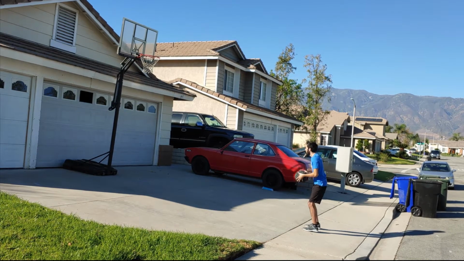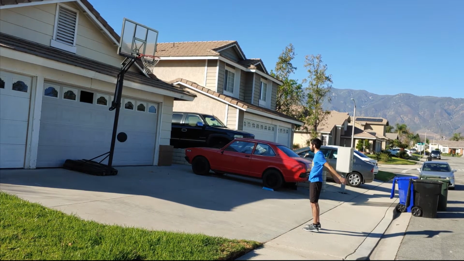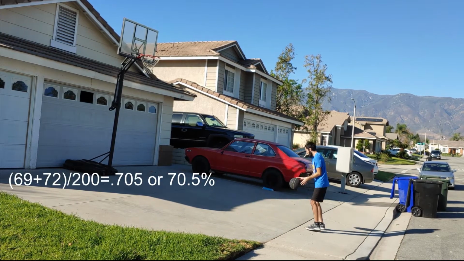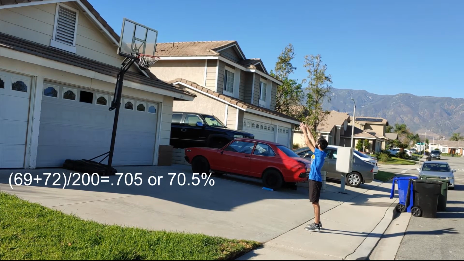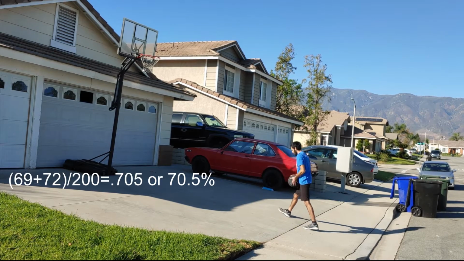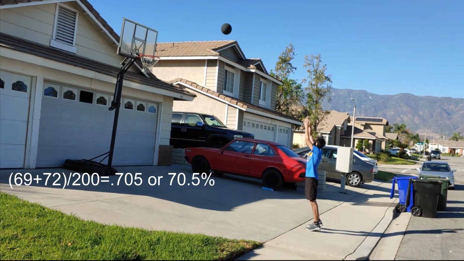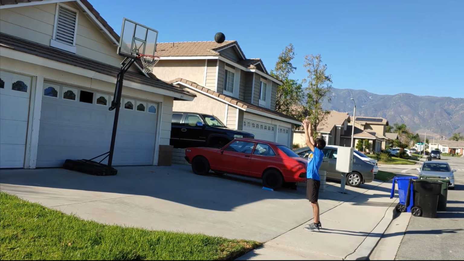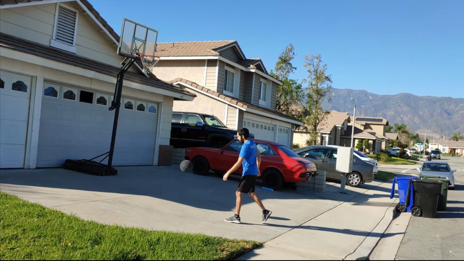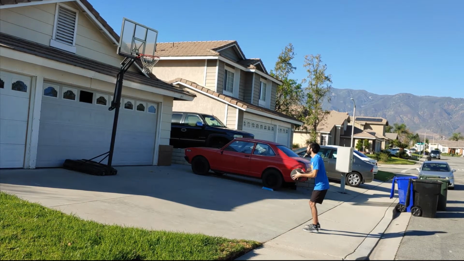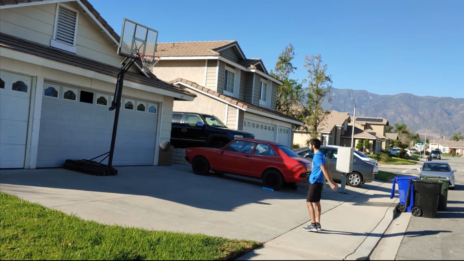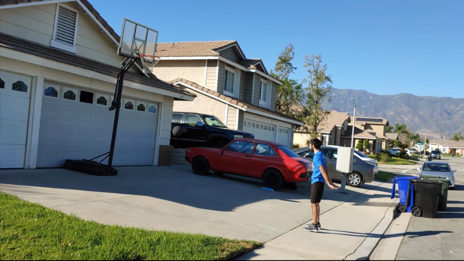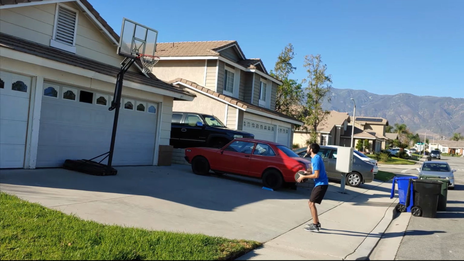Next, I calculate the average free throw percentage between my two attempts. So that's just adding 69 plus 72 and then dividing that by 200. And then we get 70.5. So between the two attempts, my average free throw percentage was about 70%, 71%, which is about average for a normal basketball player. If you look at the NBA's average free throw percentage, I think it's around there, which makes sense. You have a lot of bad free throw shooters, you have a lot of good free throw shooters. So the next step is to calculate the number of shots in a row, and we're going to use our free throw percentage to do that.